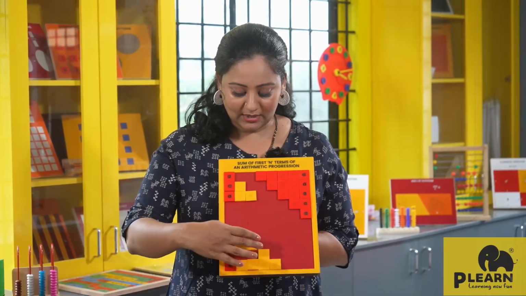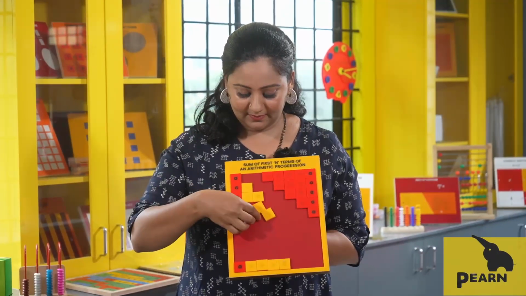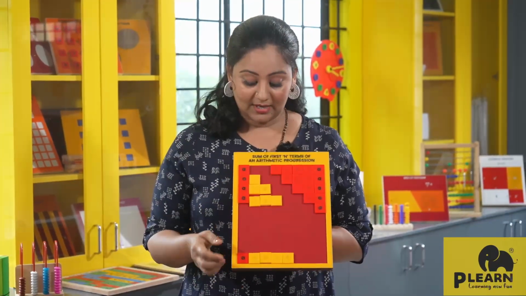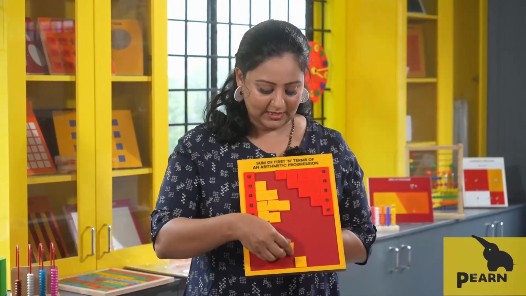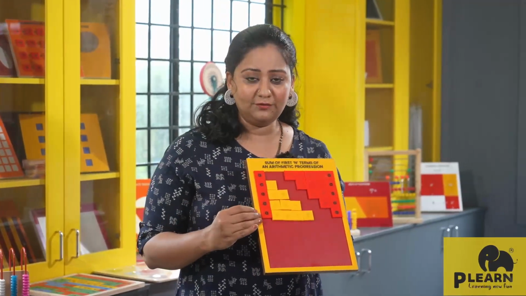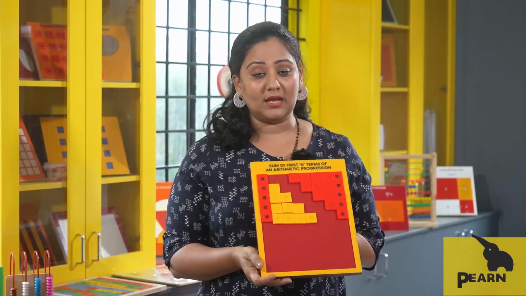Now let's go on with the series. The fourth one here is A plus 3D. Let's arrange it like this. Then next we have A plus 4D. Okay, so here I am using 5. n is going to be 5, but you can continue as much as you can.